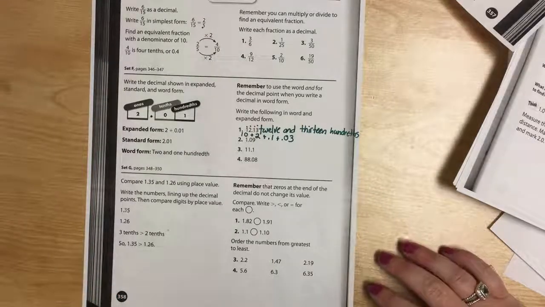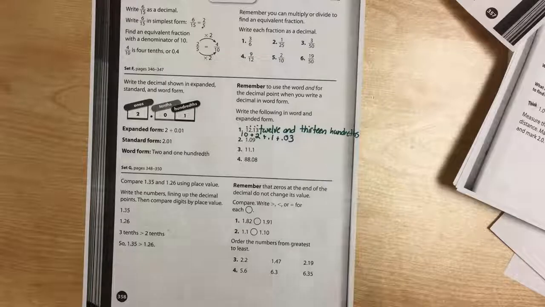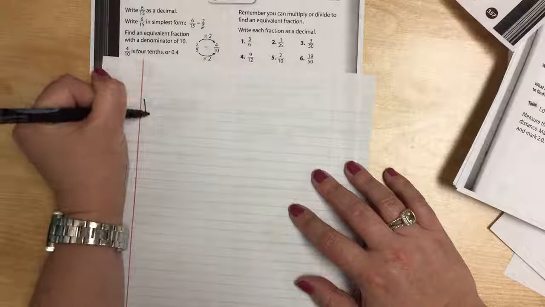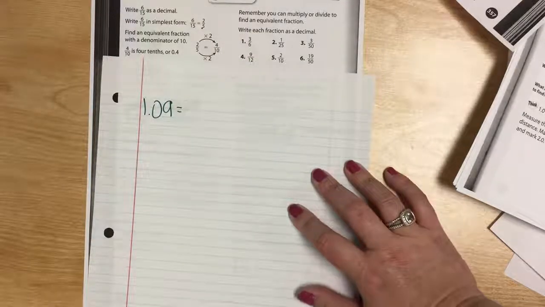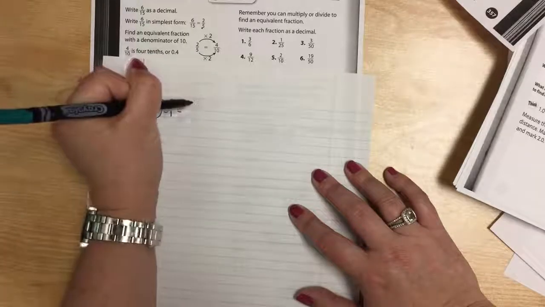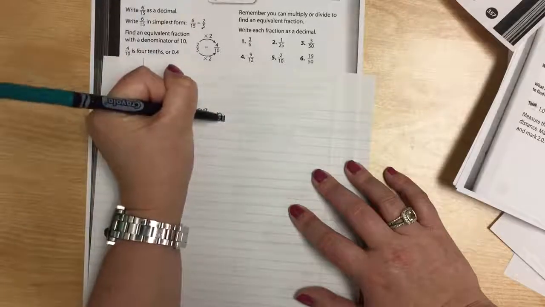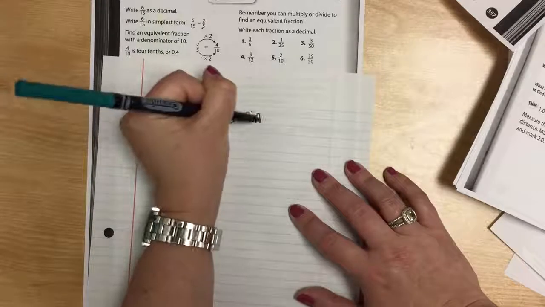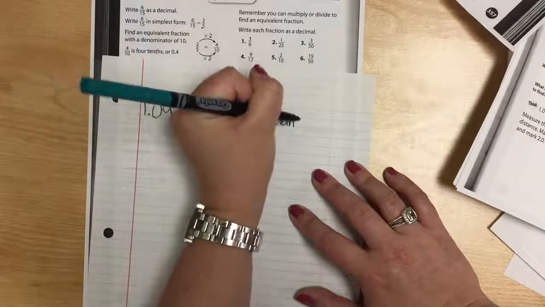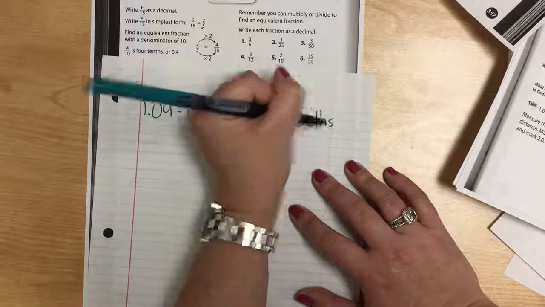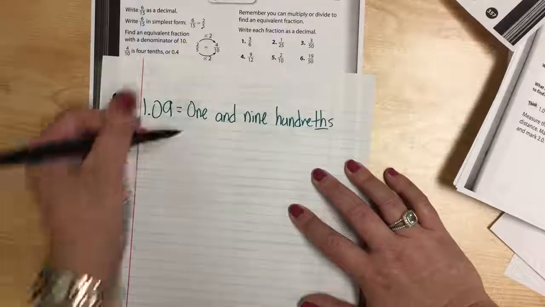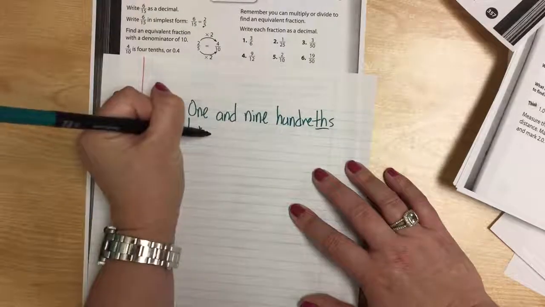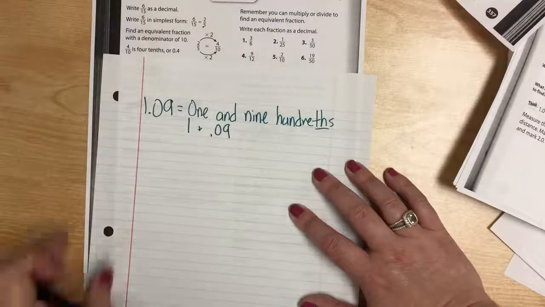I'm going to write this on another piece of paper so you can see better. The next one it's asking you to do is 1.09. 1.09 in word form would be 1 and 9 hundredths. That's the important part to know, is the hundredths. In expanded form, it would just be 1 plus 0.09. That's a nice one.